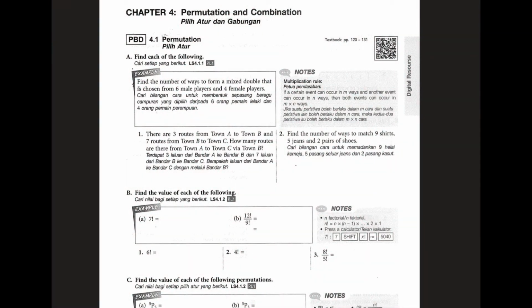Okay, so let's see this chapter 4. Chapter 4 is permutation and combination. Maybe you are wondering what is this. It is to find out how many ways to do something. For example, we have permutation. Permutation is to find out how many ways to arrange something.